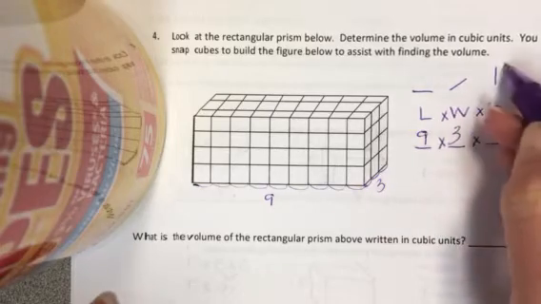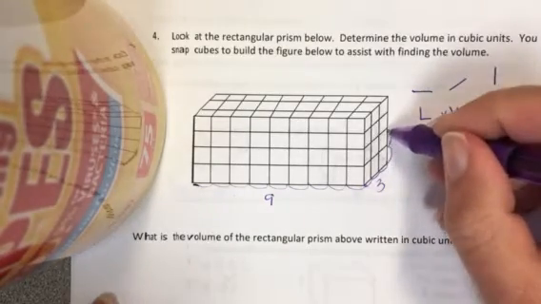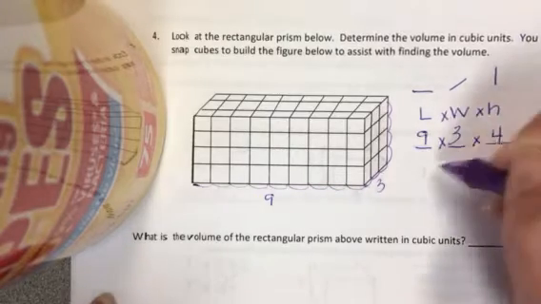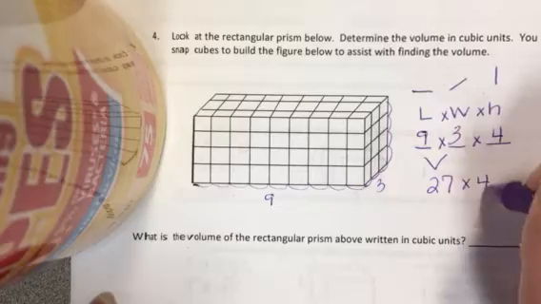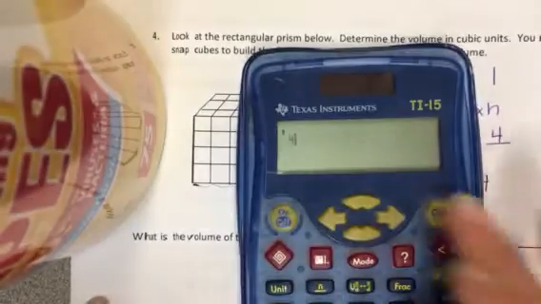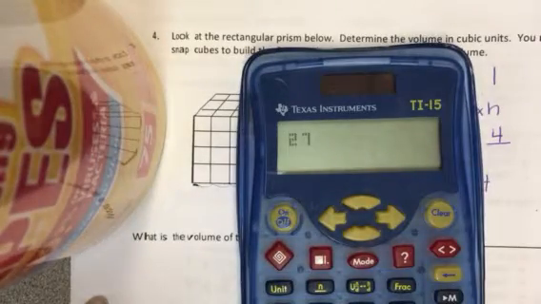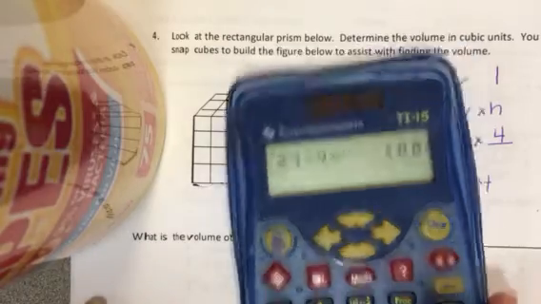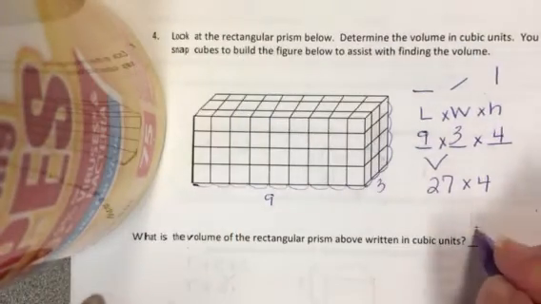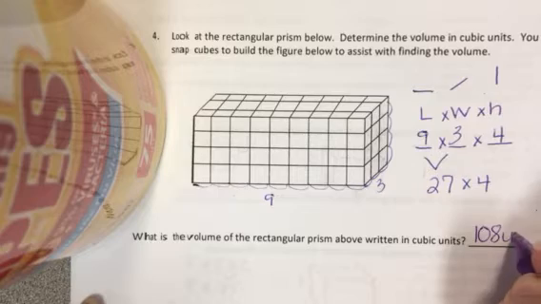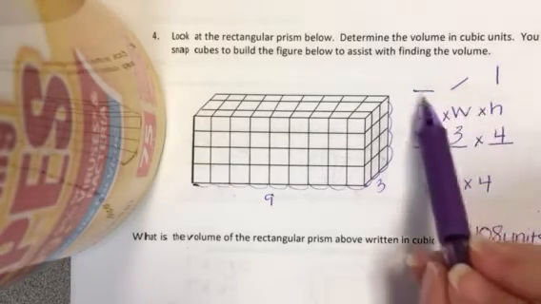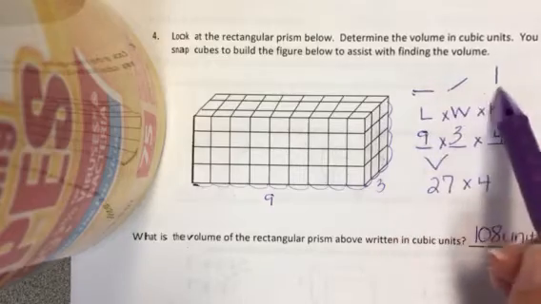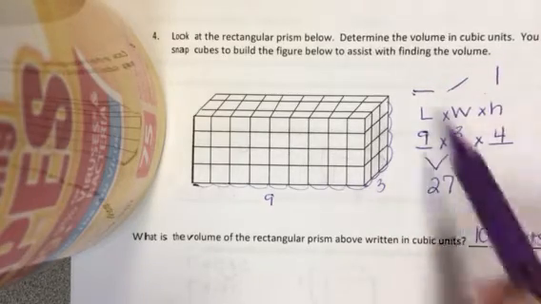I'm looking for a height, straight up and down, 1, 2, 3, 4. 9 times 3 is 27. 27 times 4 is 108. So I have 108 units cubed. I tell you, these methods of going straight across, at a diagonal, and up, can really help you.